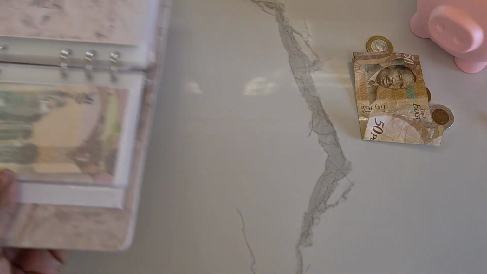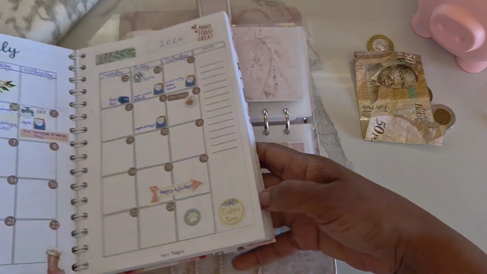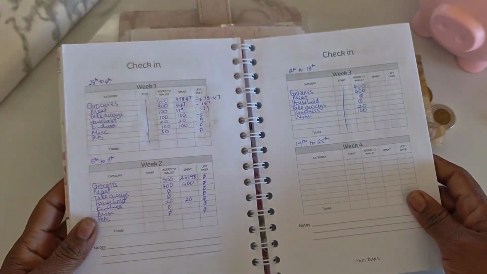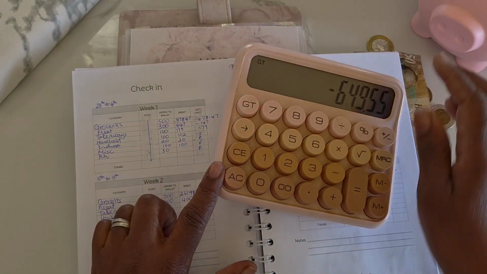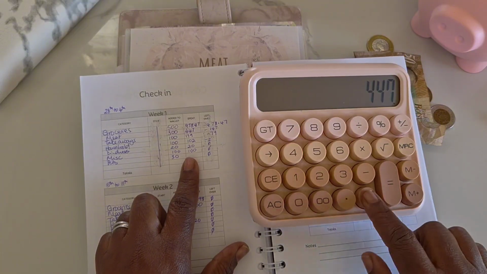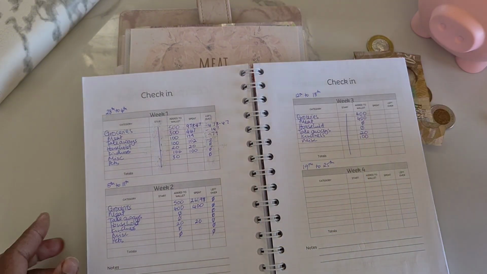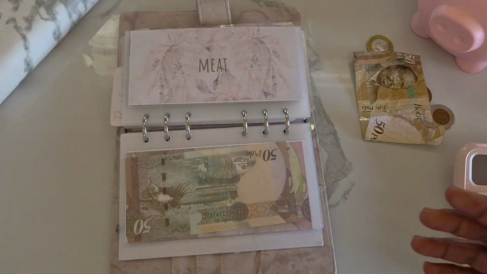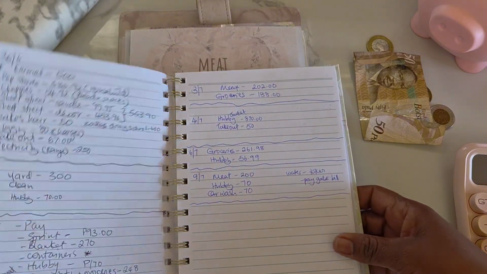I'm going to try and do the same thing with meat to see if I'm still on track. Back to the planner. That's why I'm saying my video is all over the place. So as for meat, I spent 447 plus 400 plus, on Thursday, I think I went and bought some meat, but I haven't added it.